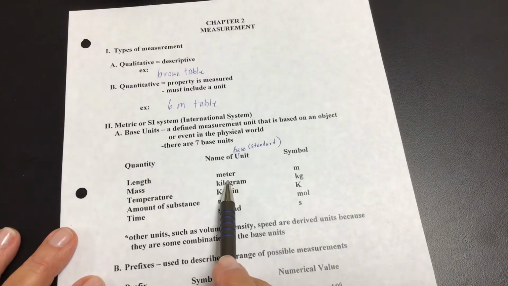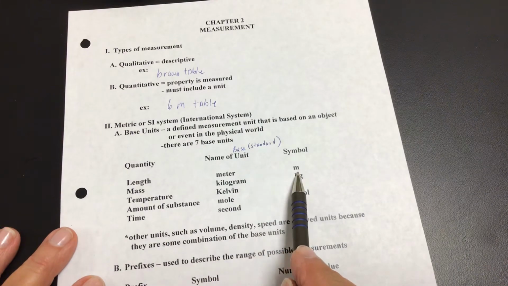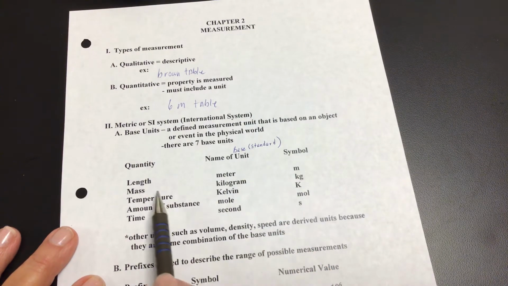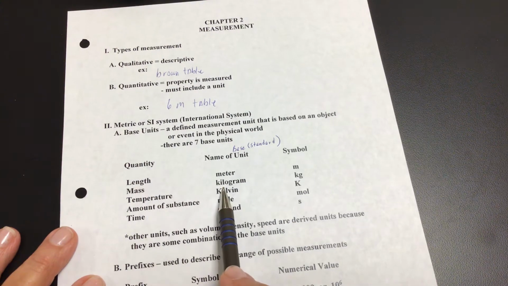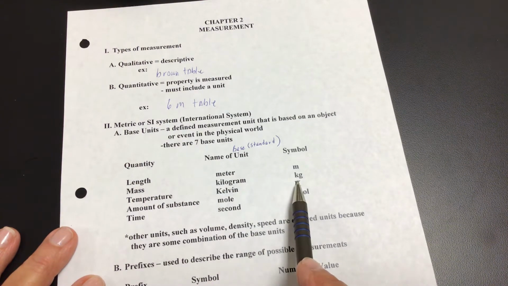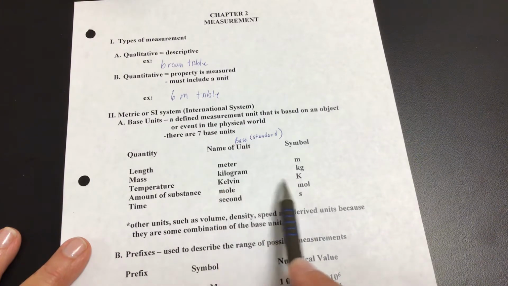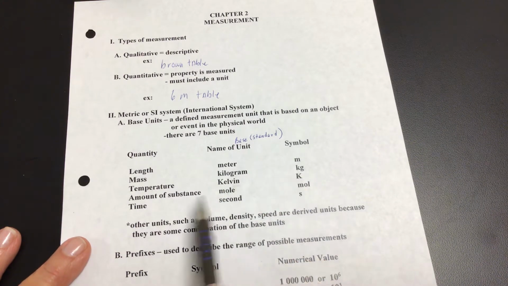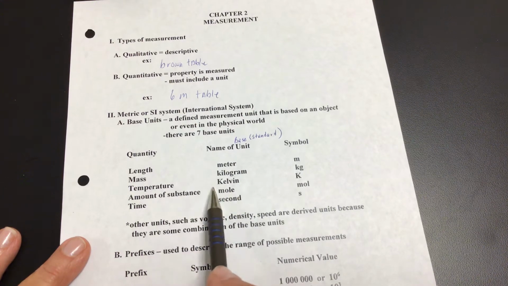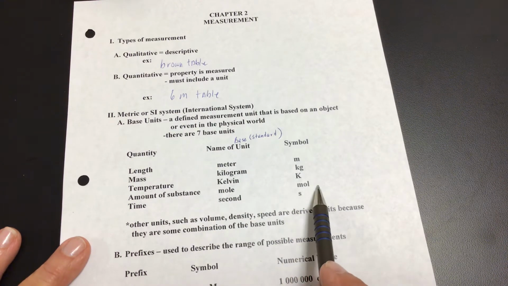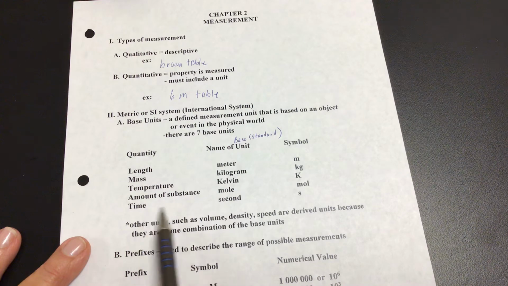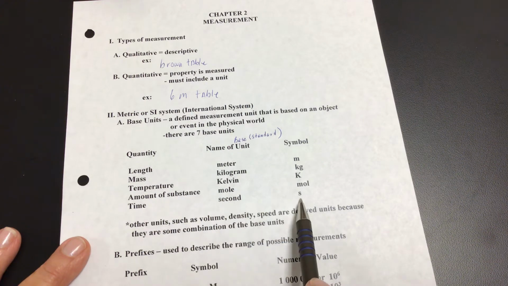For length, it is the meter. The symbol is lowercase m. Mass is the kilogram, kg. Temperature is Kelvin, capital K. Amount of a substance is a mole, M-O-L. And time is a second, which is a lowercase s.